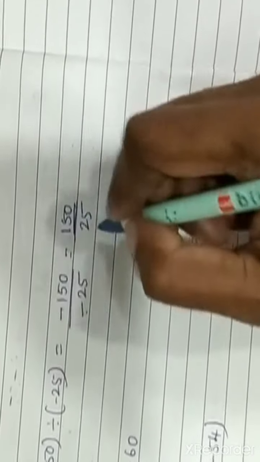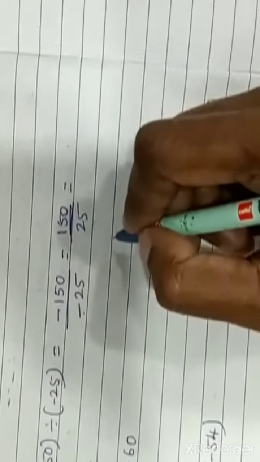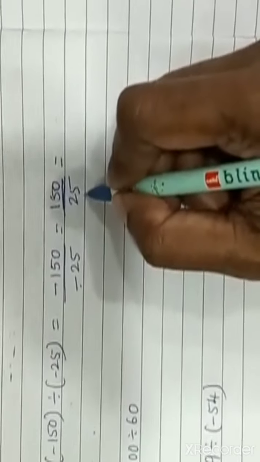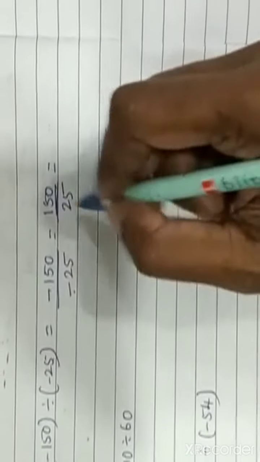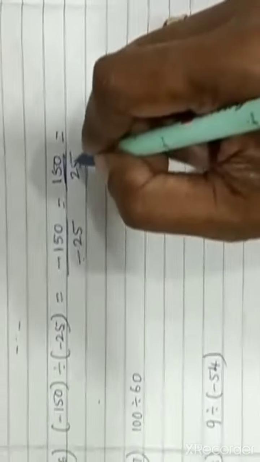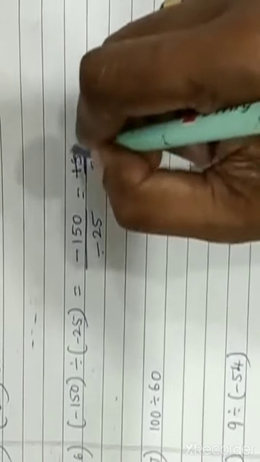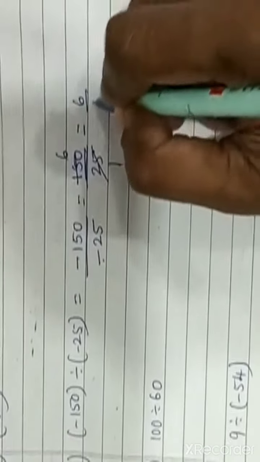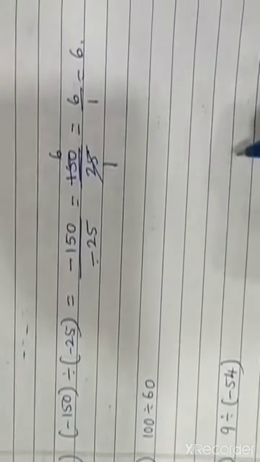First we will write the numbers in positive form and then divide. So 25 ones are 25, 25 sixes are 150. You can also start with table 5, but I am doing it directly. 25 ones are 25, 25 sixes are 150, 6 upon 1. The answer is 6.